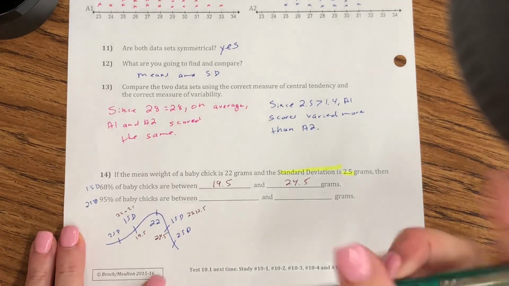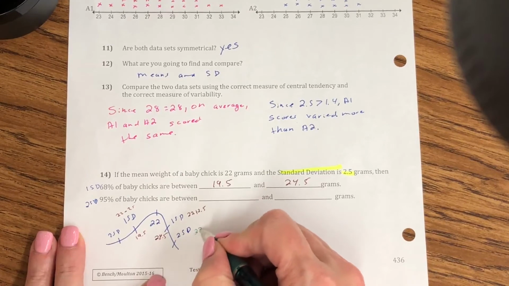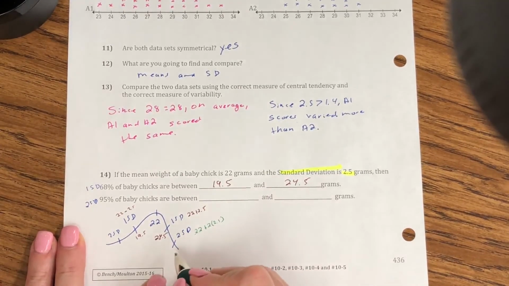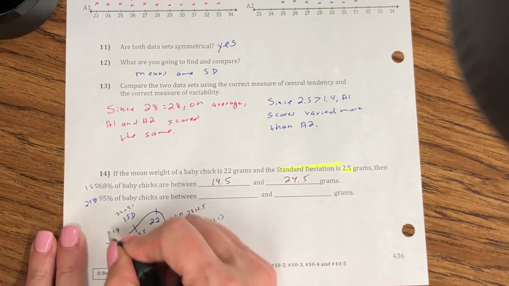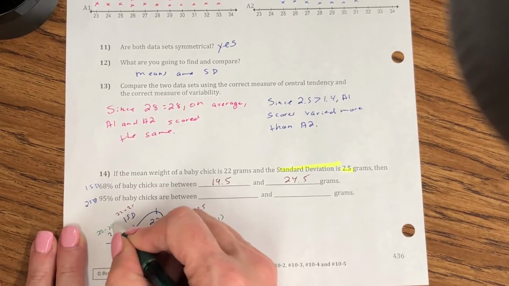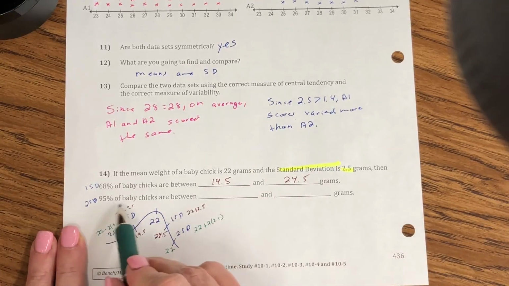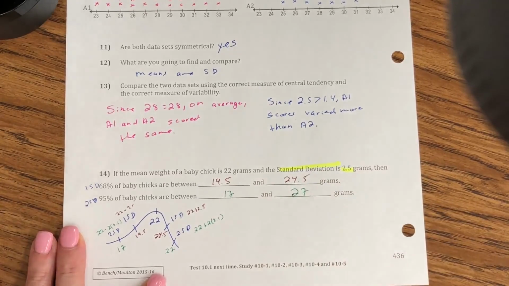Then we're going to add 2.5 again over here. So I have 22 plus 2 times 2.5, which is going to give me 27. And this one is going to be 22 minus 2 times 2.5, which is going to be 17. So 95% of my baby chicks are between 17 and 27.